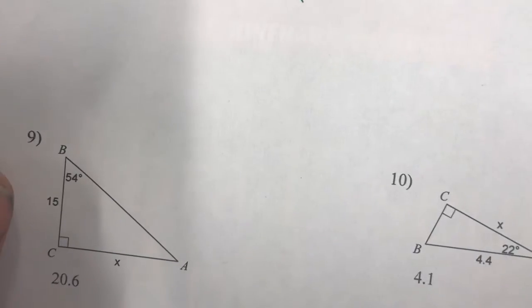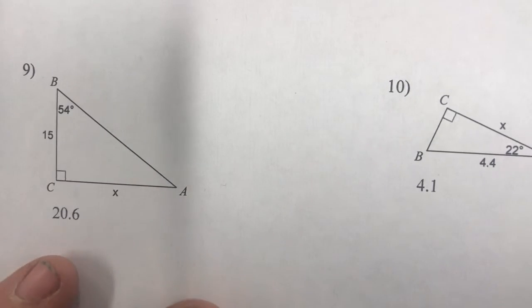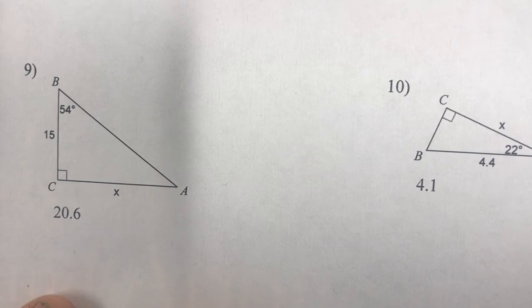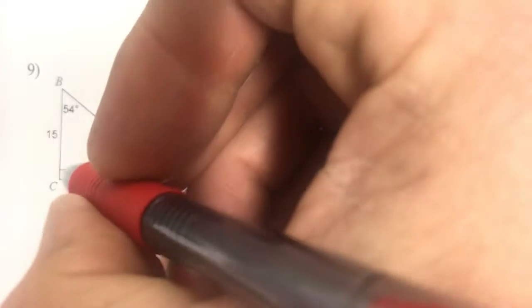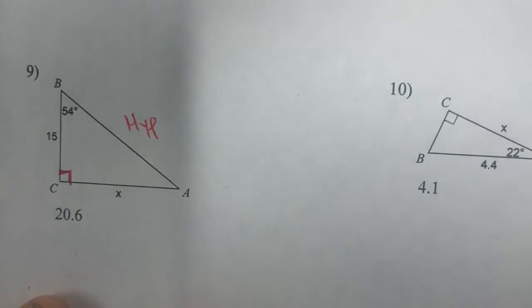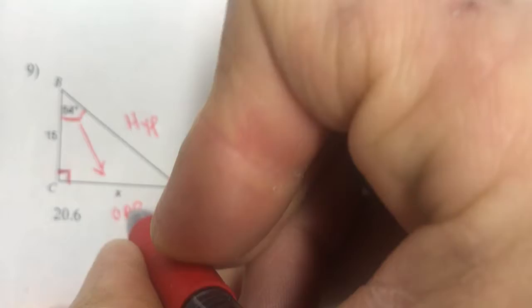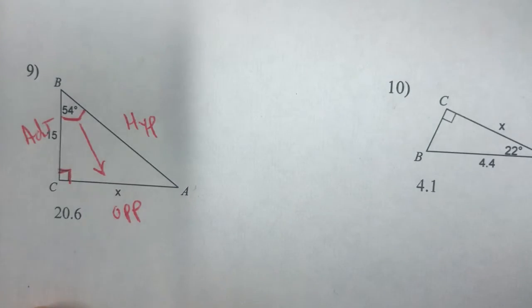2 more of these, and then we're going to have some word problems, real life problems. All right, let's label the sides. Here's my right angle, which means there's my hypotenuse right there, and it looks like we don't care about it because there's nothing there. Now here's my angle I'm going to deal with, which means down here's my opposite, and right here's my adjacent. So there's my sides labeled.